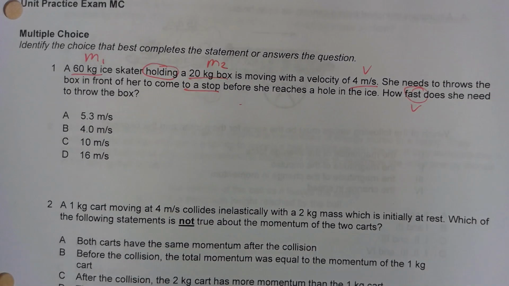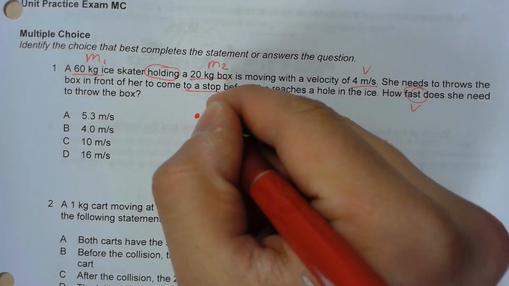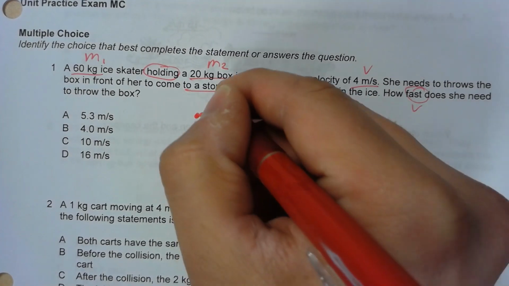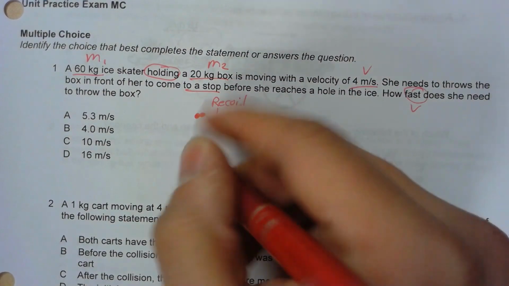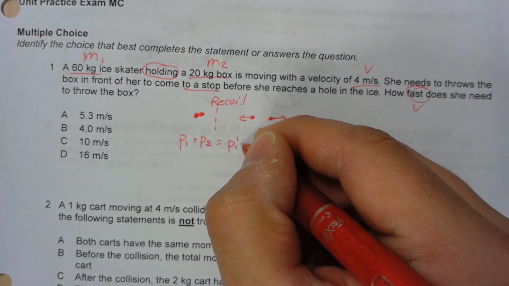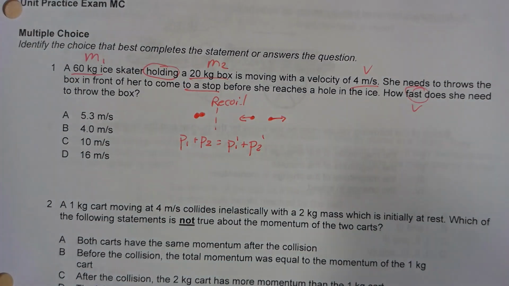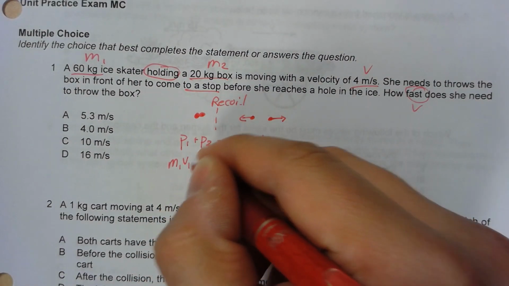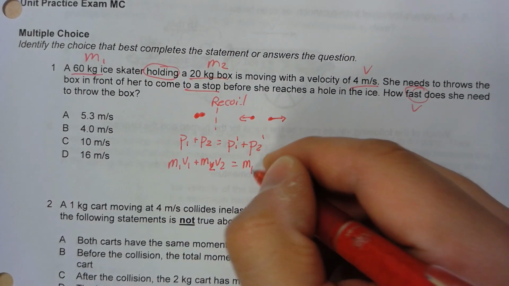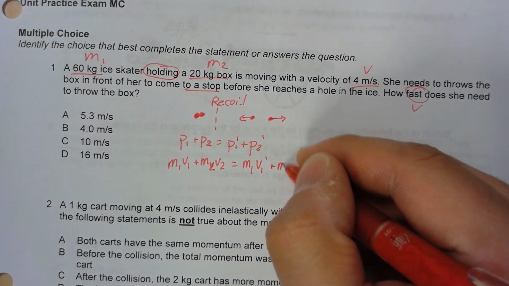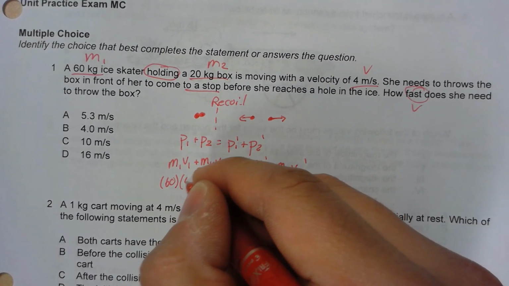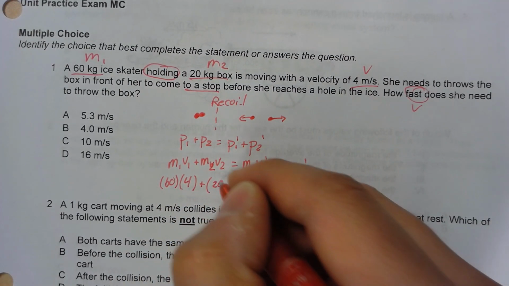I see M and V. This is also starting together and then moving apart, which is a recoil. So I can set up P1 plus P2 equals P1 prime plus P2 prime. This is what we call conservation of momentum. So now I'm going to put it in long form. And now I'm going to plug in the numbers. So we've got 60 and 4, 20 and 4.